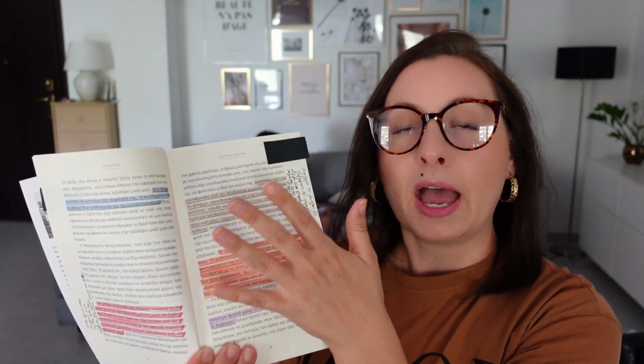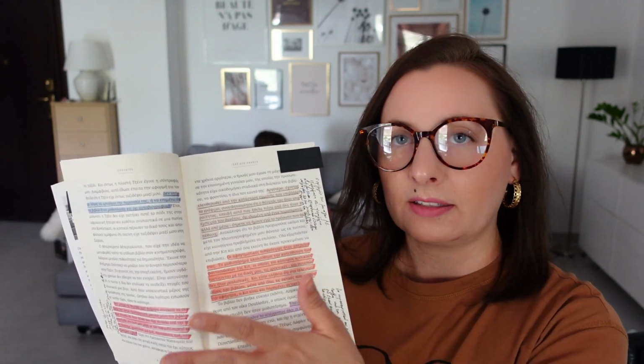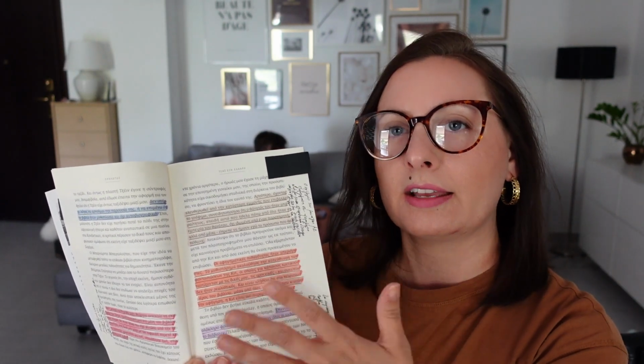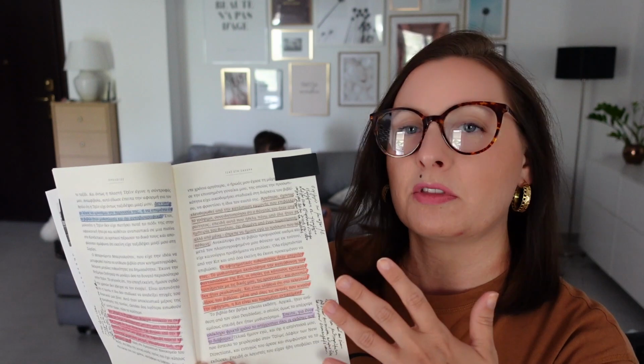So these interesting parts in a book may be a description, maybe a statement, maybe it's a phrase that you find that it has a deeper meaning, something deeper to say to you, a quotable moment, or parts that indicate something about the characters of the books, their feelings and all this. So generally anything that has something to say to you.